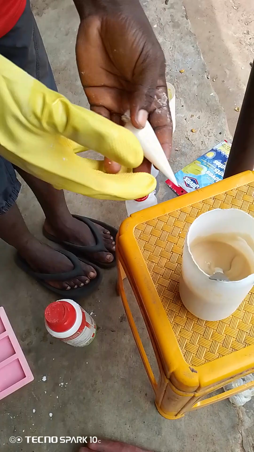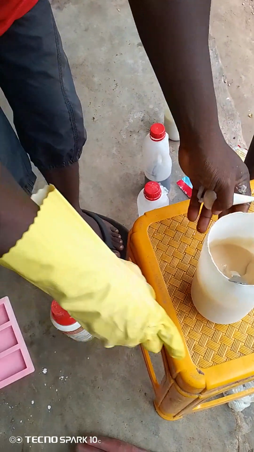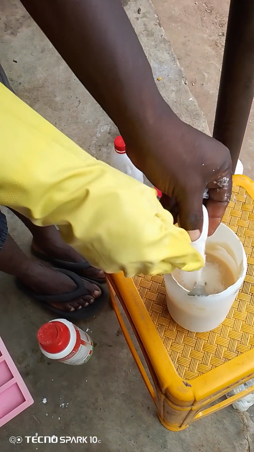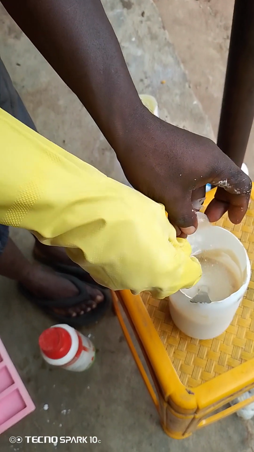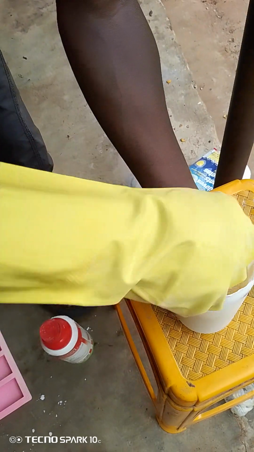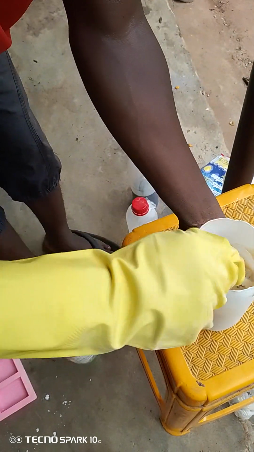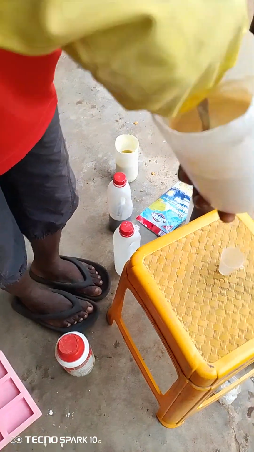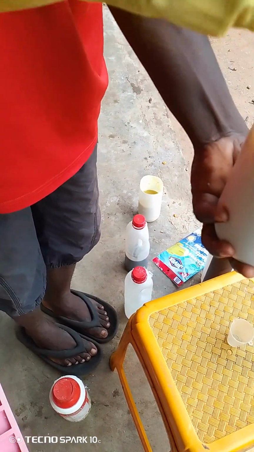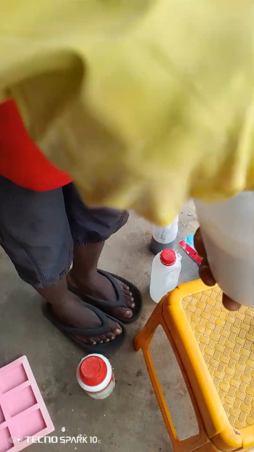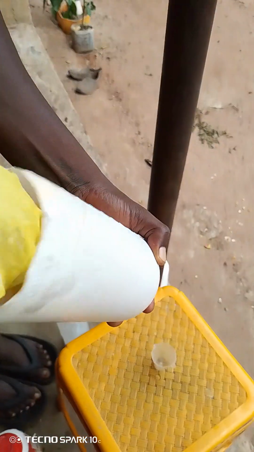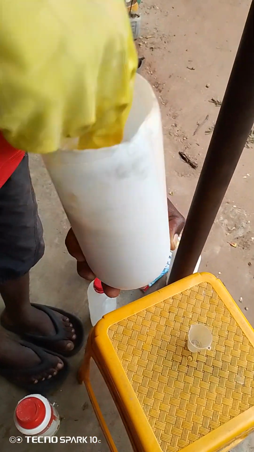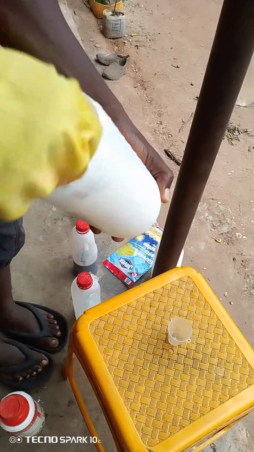Why I'm pouring it without melting it is that the substance itself is hot. There's no need for you to dissolve the sugar into liquid before pouring it. So that's why I poured it like this, because the hot substance will dissolve it to become liquid in the mixture. So that's why I poured it direct, for not doing any forms of stress.